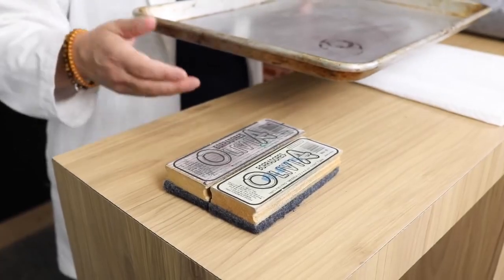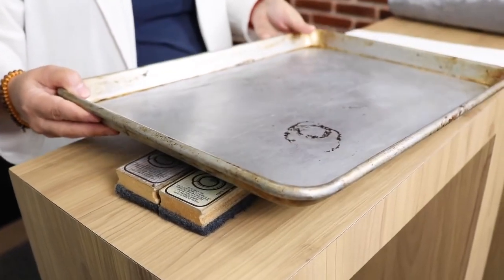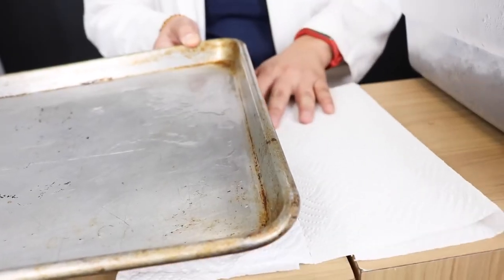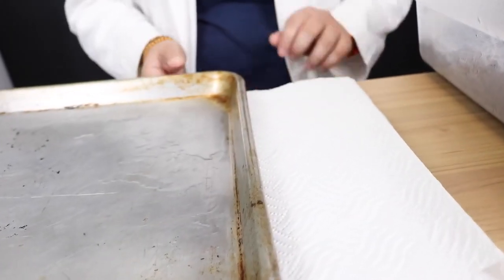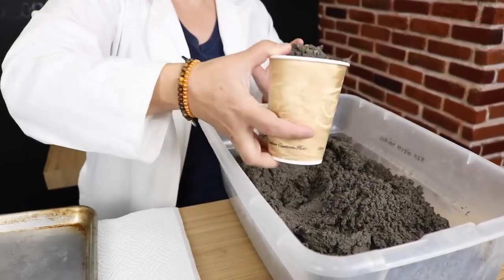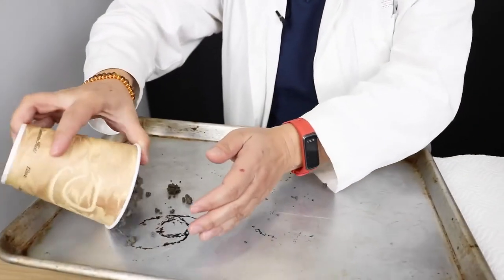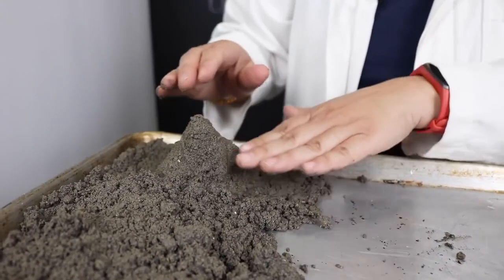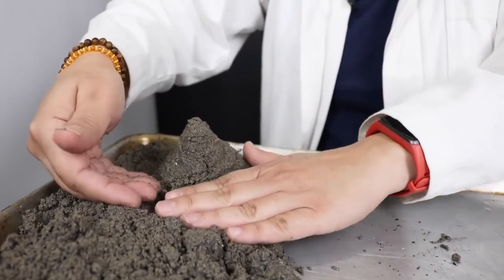Place one end of the sheet pan on top of a book or some other object so that the sheet pan is leaning. On the other side, place the towel to catch any runoff. Start building up your land on the raised side of the pan using the damp sand. Use your imagination. You can make valleys and hills and mountains.